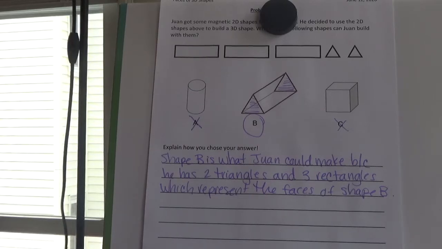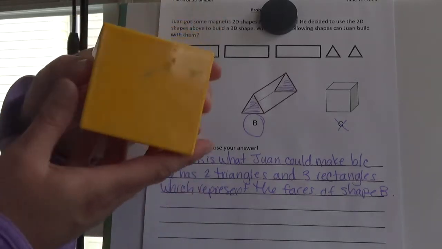So what we're going to be practicing together over the course of this math lesson is taking a look at 3D shapes and figuring out what faces make up that shape and even drawing out those faces. Remember, the face of a 3D shape is just a 2D shape, okay? So here's another example. We'll go back to this example.